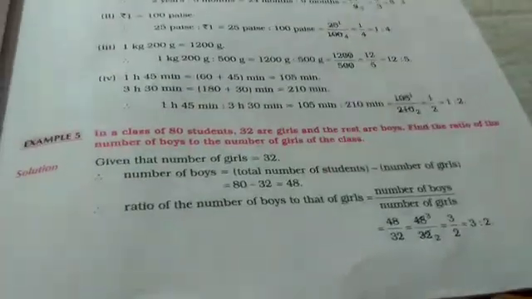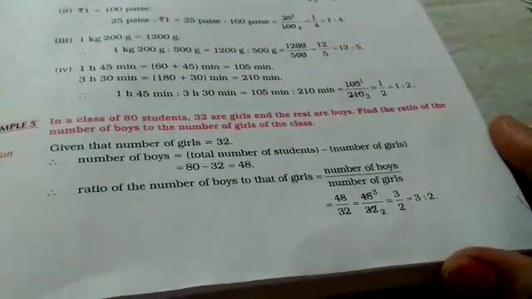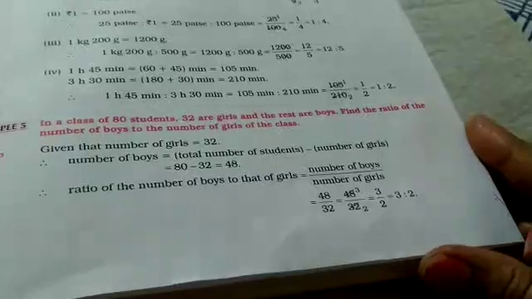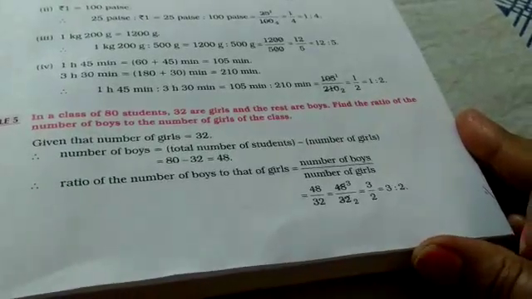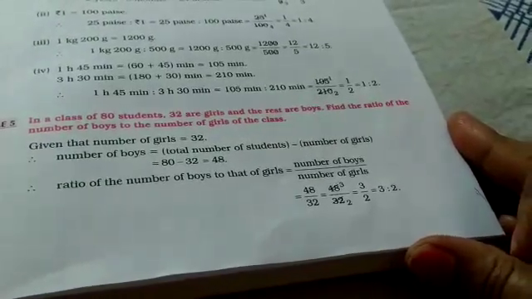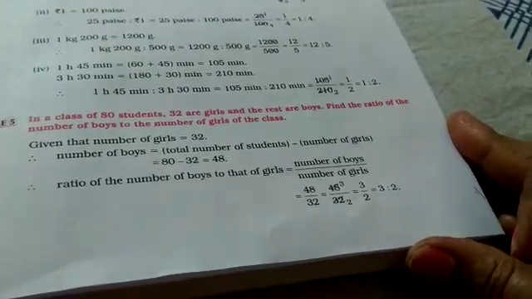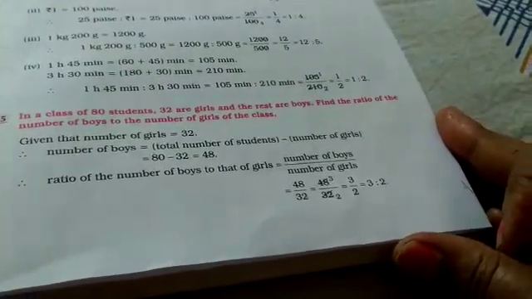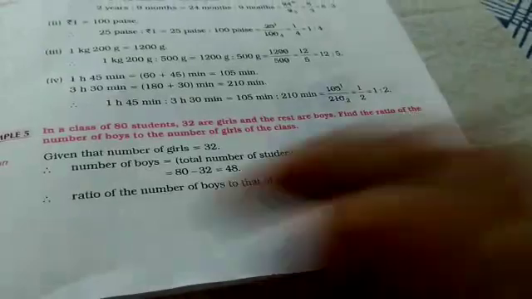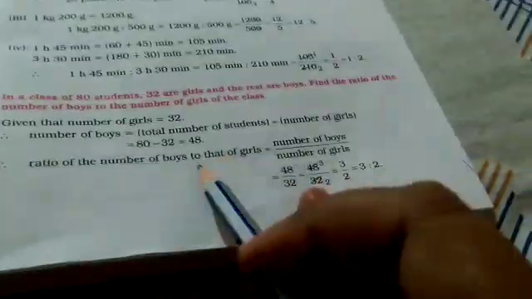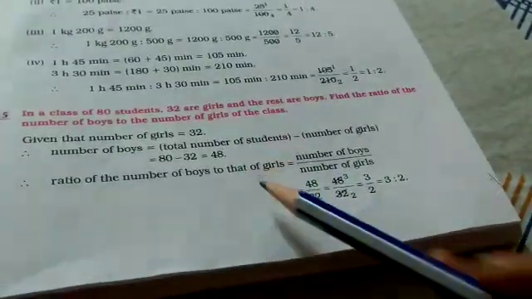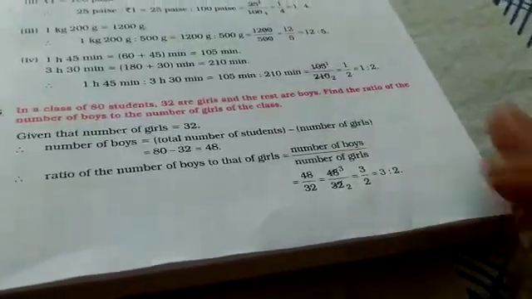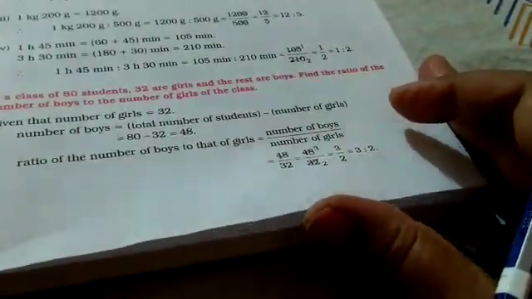Example 5. In a class of 80 students, 32 are girls and the rest are boys. So total students are 80, 32 are girls, and how many are boys? 80 minus 32 equals 48 boys. Find the ratio of the number of boys to the number of girls. Number of boys equals 48. Number of girls equals 32. Make it into lowest terms, the ratio is coming 3:2.